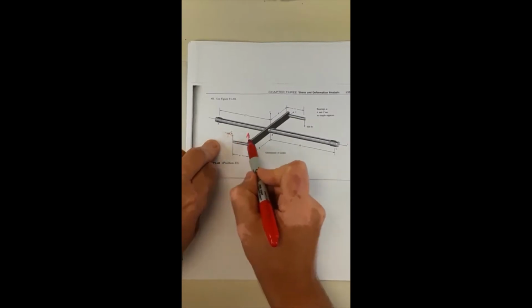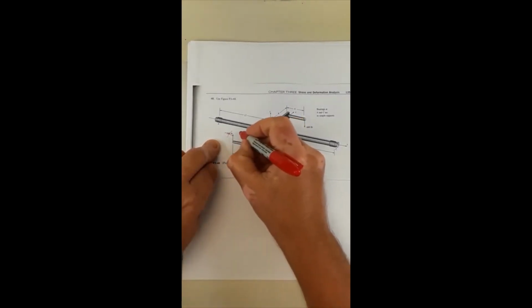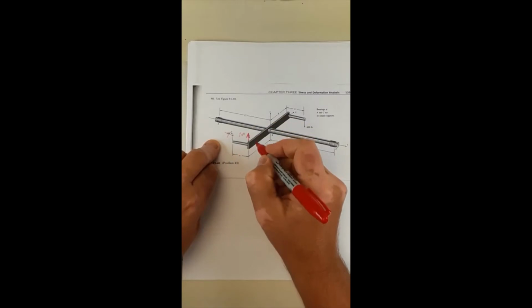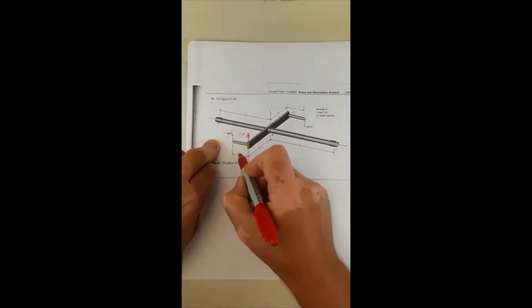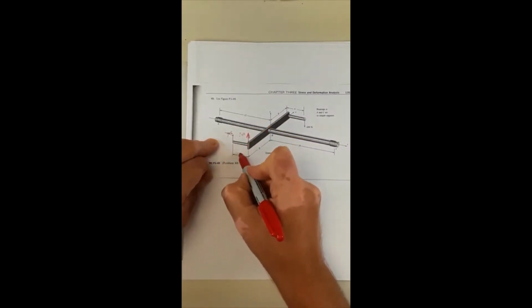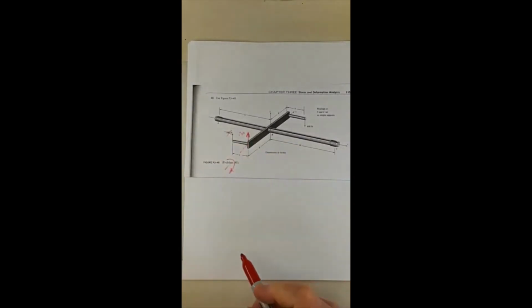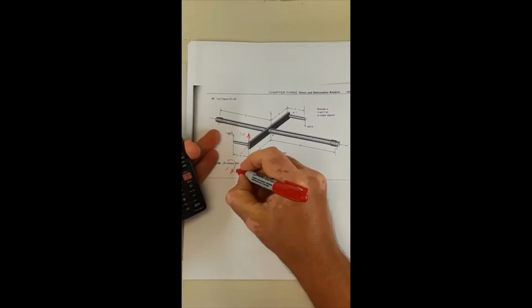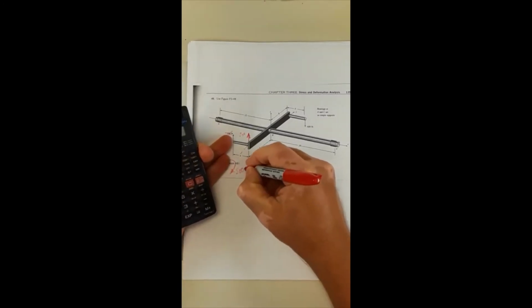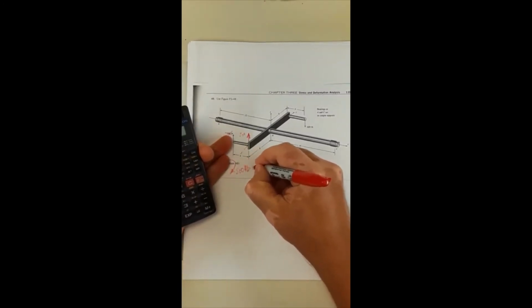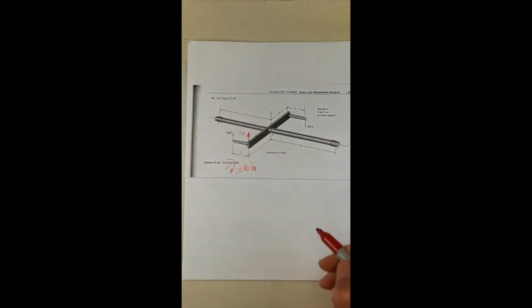So remove it here, move it here, is the same 200 pounds, but I need to include a moment along the x-axis. The magnitude of it will be 200 times 4, that's 800 pound-inch. Looks like I need to retire this red color.